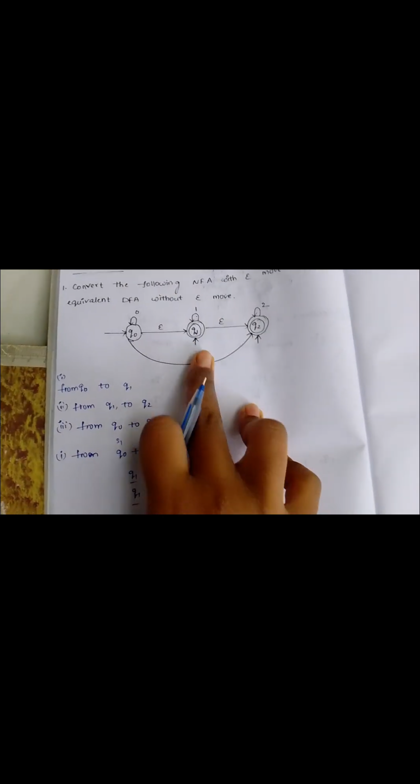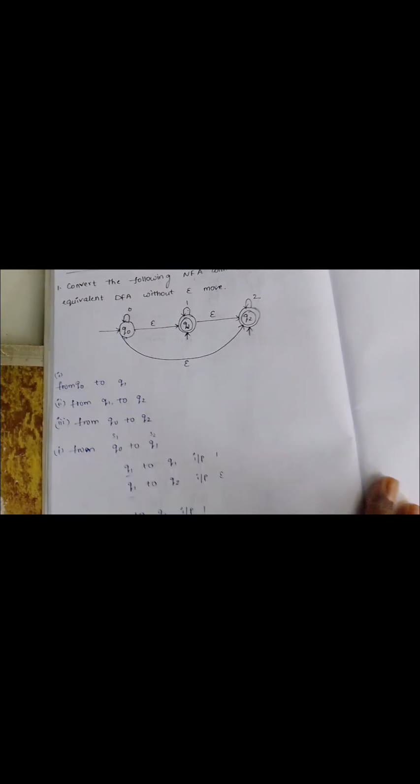Now we see the finite automata. So first Q naught. So here Q1 is final state, so Q naught also final state. Next Q1, Q2.